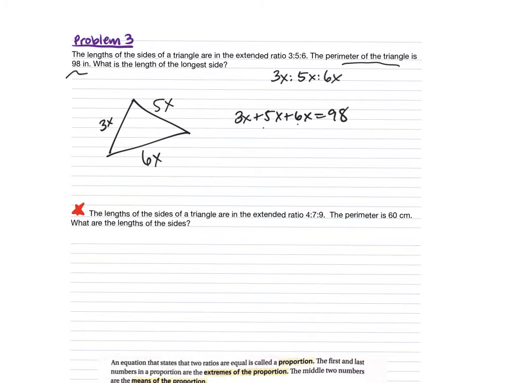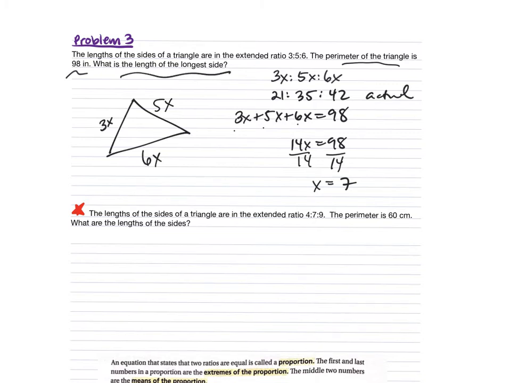So 6 plus 5 is 11, plus 3 is 14. 14x equals 98. Divide both sides by 14. 98 divided by 14 is 7. So this is 3 times 7 is 21, 5 times 7 is 35, and 6 times 7 is 42. So these are the actual lengths, right? And then the question says, what's the length of the longest side? Well, that would be 42 inches.